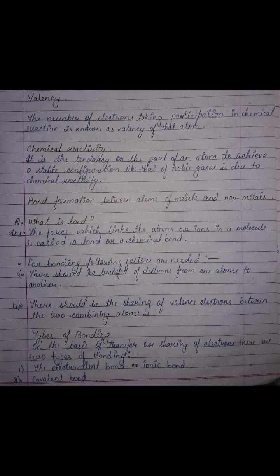Bond formation between atoms of metals and nonmetals. What is bond? The force which links the atoms or ions in a molecule is called a bond or a chemical bond. For bonding, following factors are needed. First, there should be transfer of electrons from one atom to another. Second, there should be sharing of valence electrons between the two combining atoms.